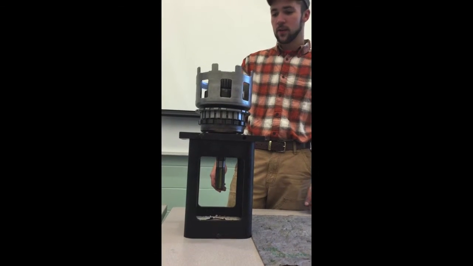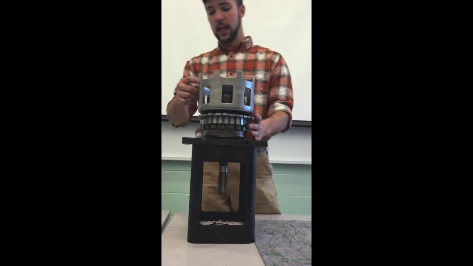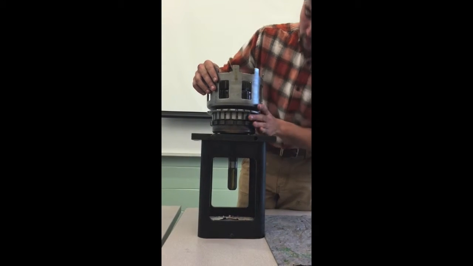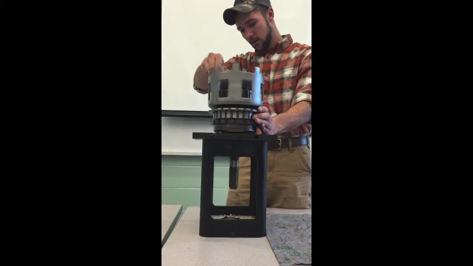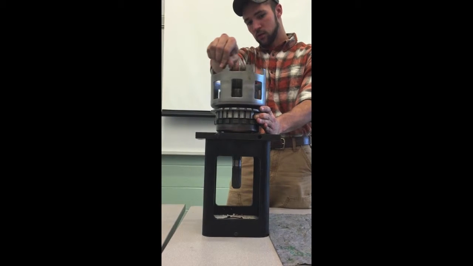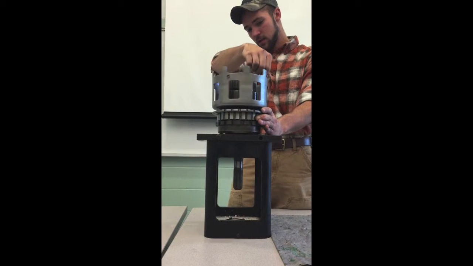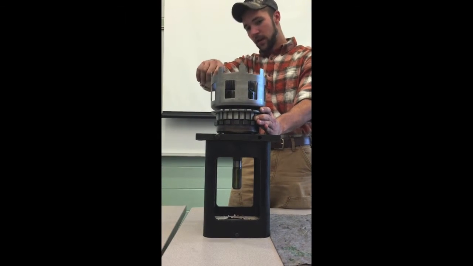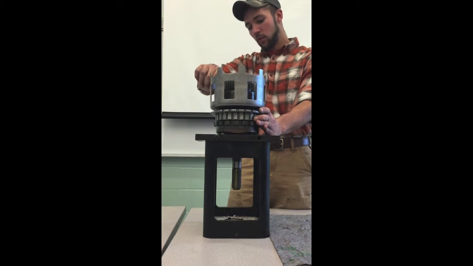Now with gear ratio, we're going to start off with reverse. First we have to line up our input to our output. So 1 turn, 2 turn, and about 2 1/4 to 1 gear ratio.